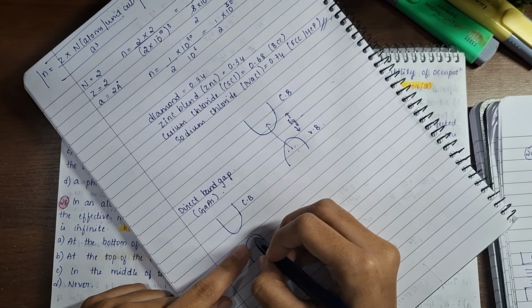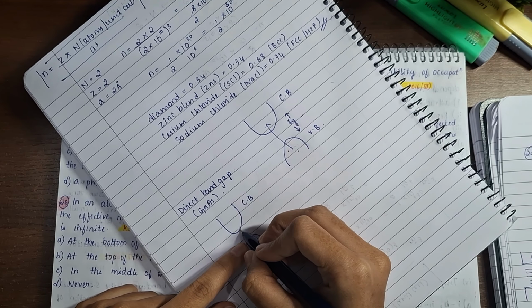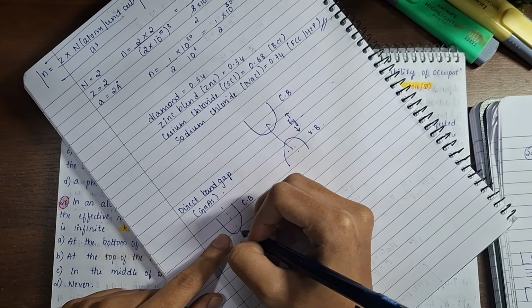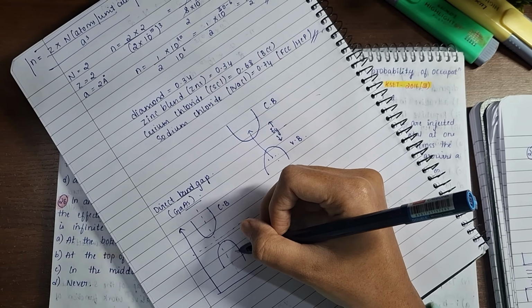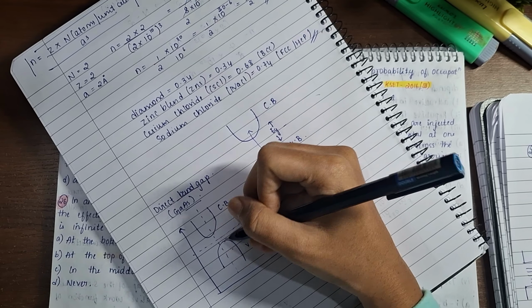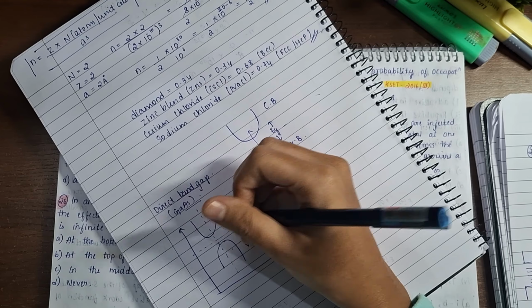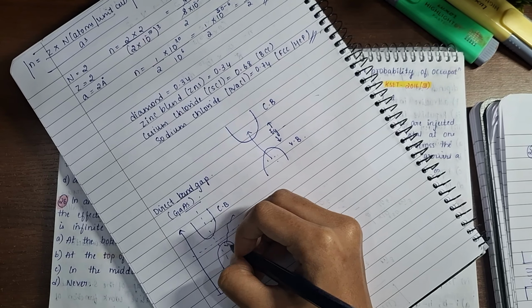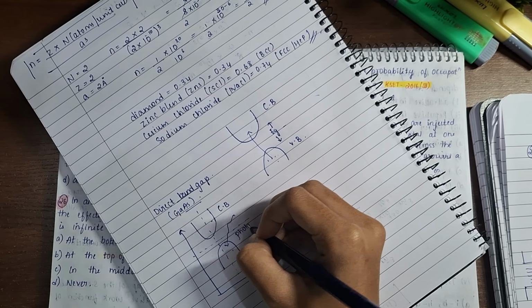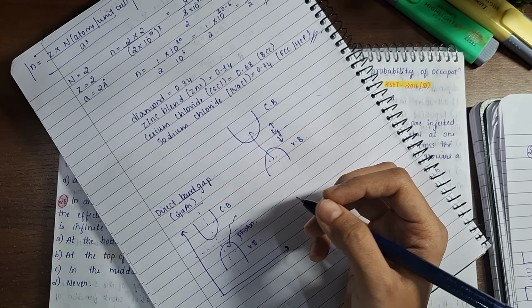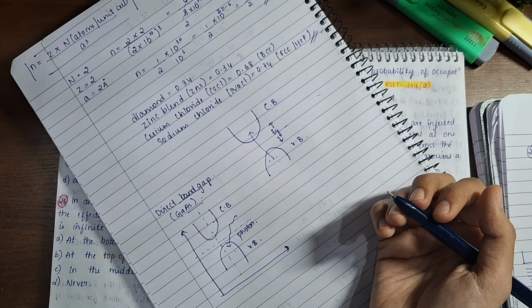The top of the valence band and the bottom of the conduction band occur at the same momenta, which means that the electron can jump from the valence band to the conduction band straight up by absorbing only a photon of energy equal to or higher than the energy band gap.